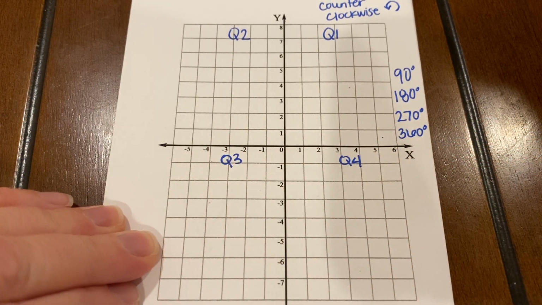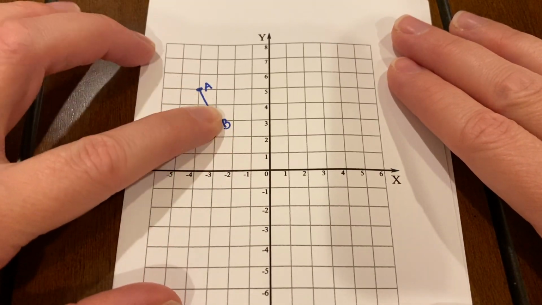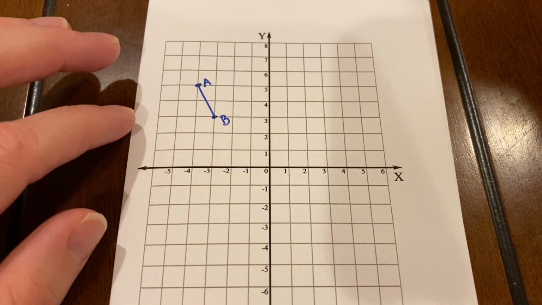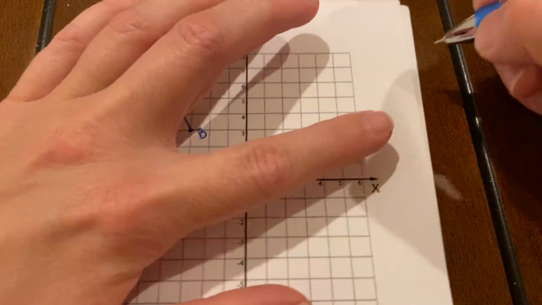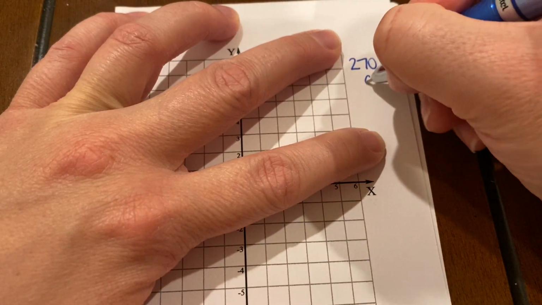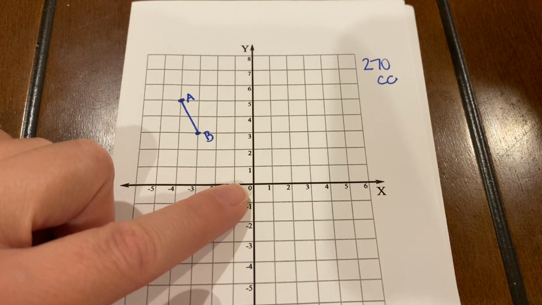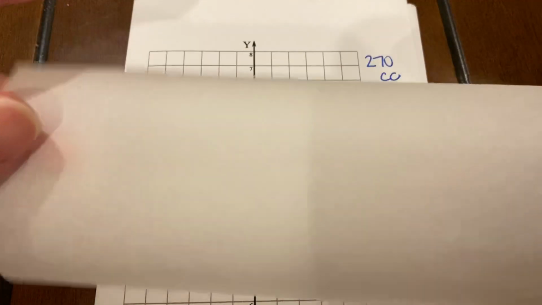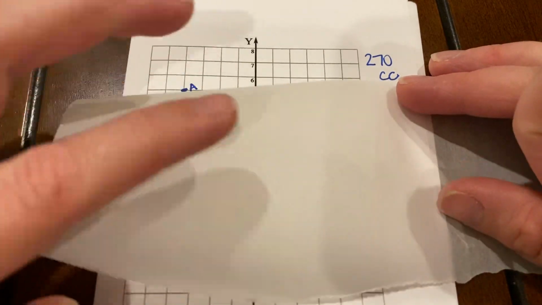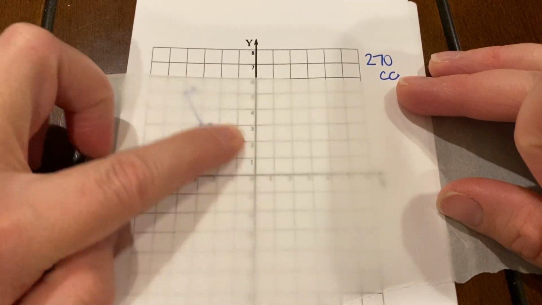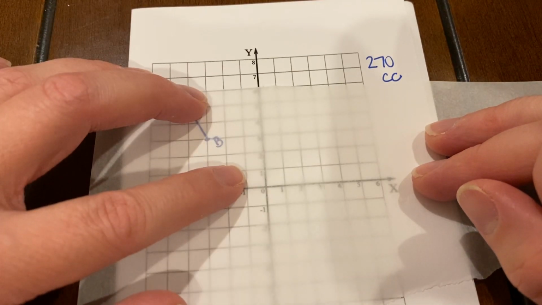Okay, but how do we actually do that with objects? I have this line segment here, line segment AB, and I want you to rotate it 270 degrees counterclockwise. You don't have notes for this anywhere, so you could just watch for this. At home, if we were in class, I would have given you something called patty paper. It's basically like tracing paper. You can see through it. I happen to have this as a piece of parchment paper that you use for baking at home.